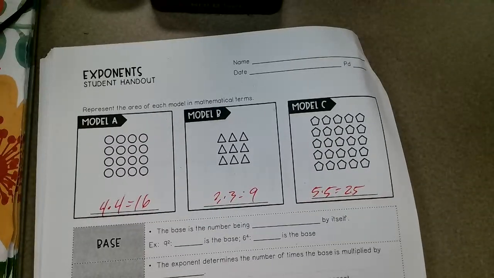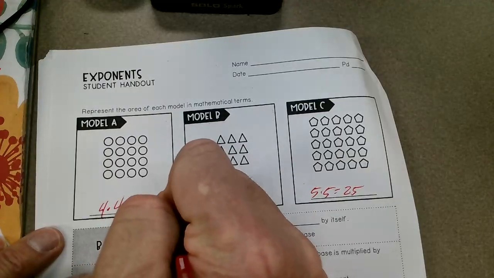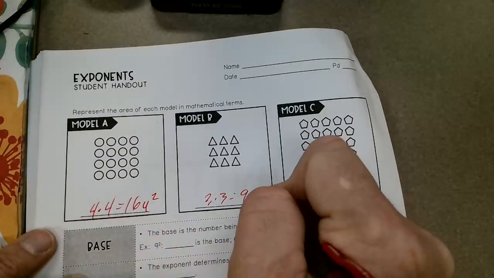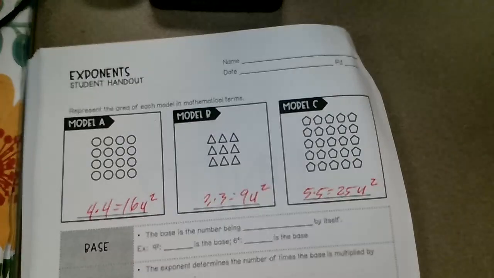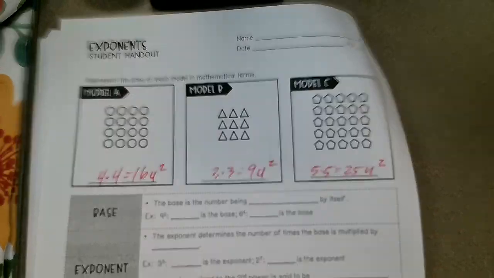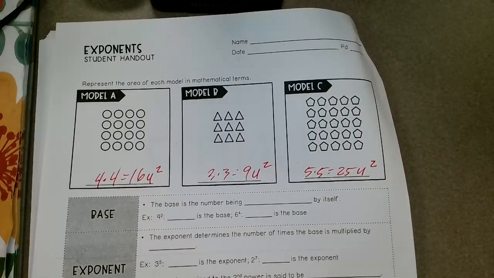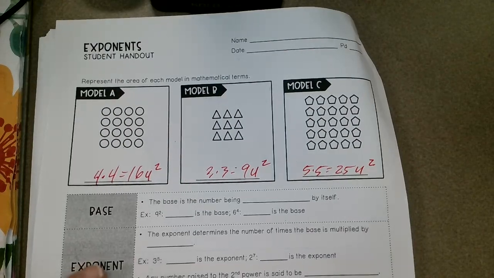Now, when we talk about area, it's always going to be in square units. So we would label this unit square, and unit square. We don't know what the units are. Later we will. Inches, feet, miles, centimeters, and so on. Okay? All right, so let's talk about some exponents today.